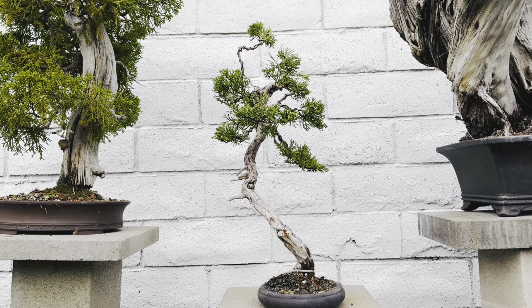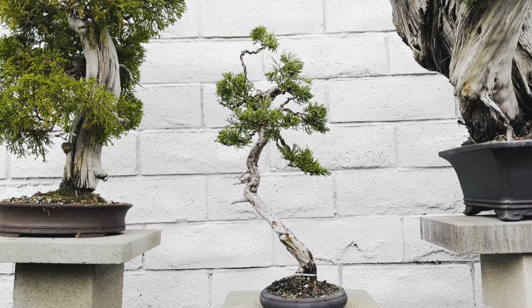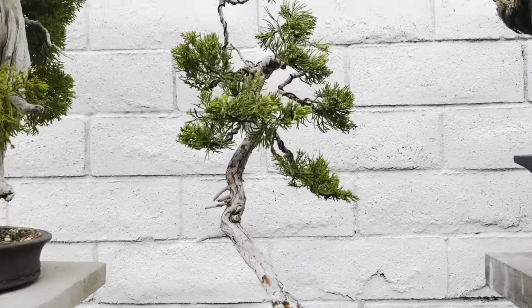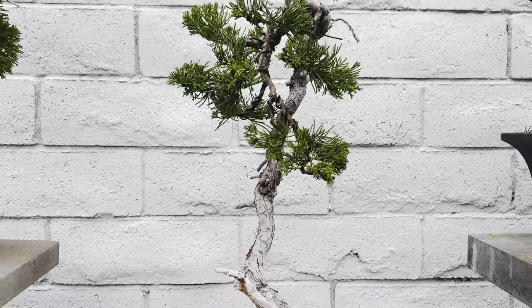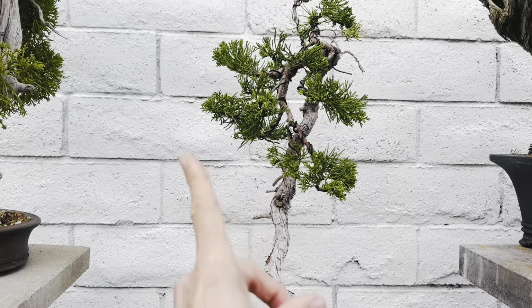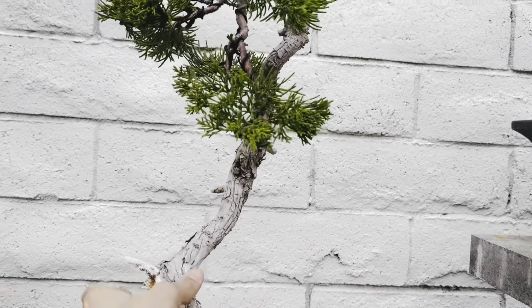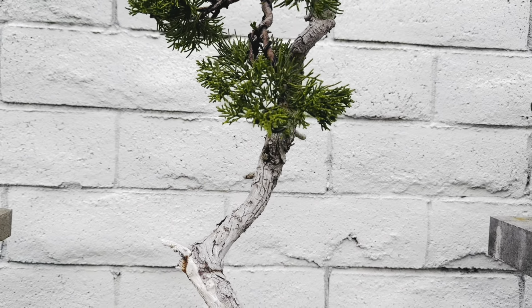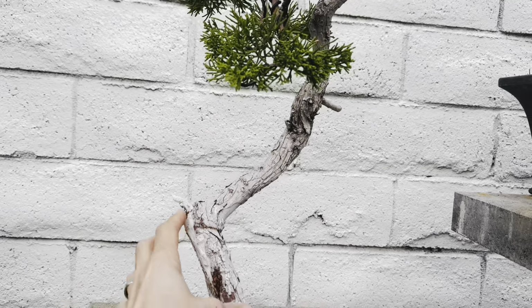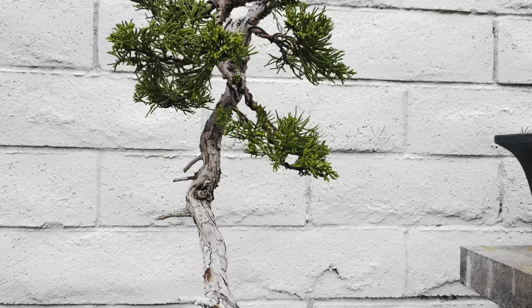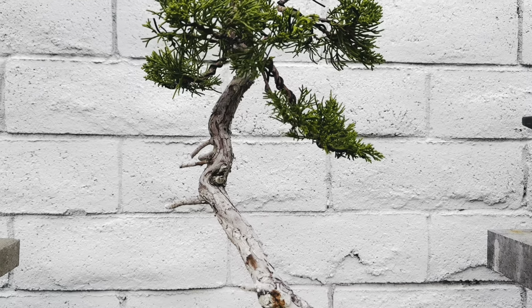Looking at this, I don't dislike that, but I think I'd be happier with putting some branches and trying to correct this angle a little, see if I can improve this bend over here some way that it wouldn't look so awkward.